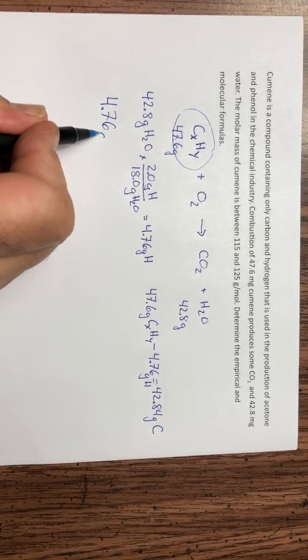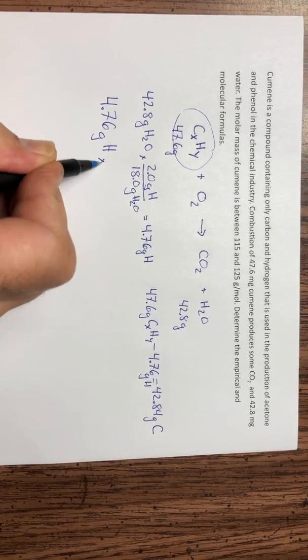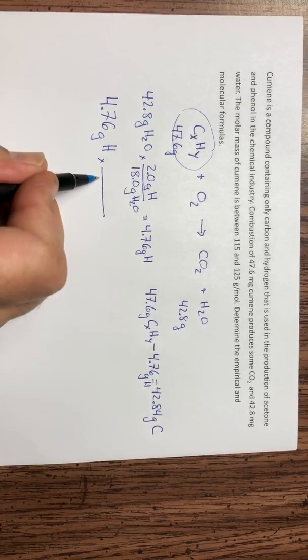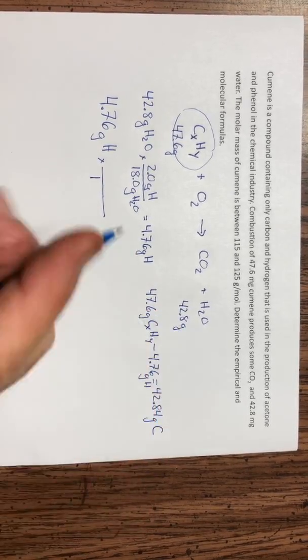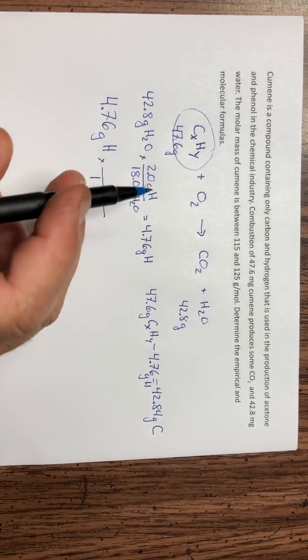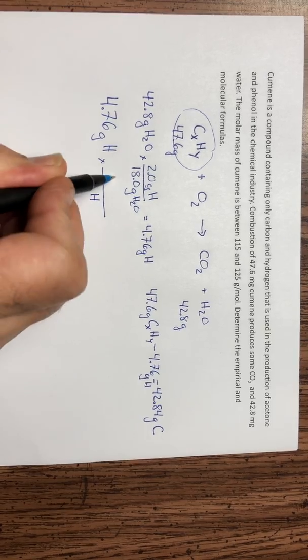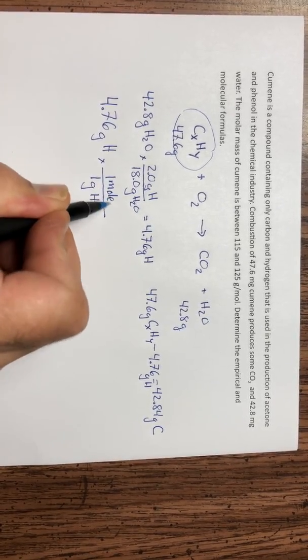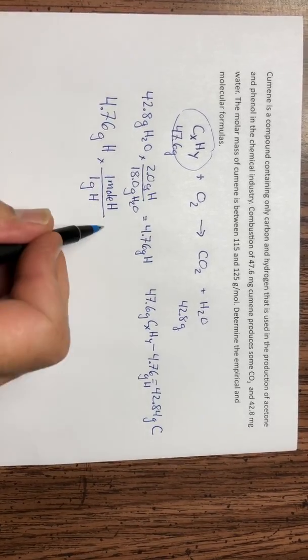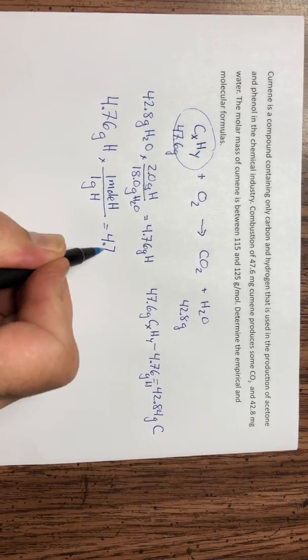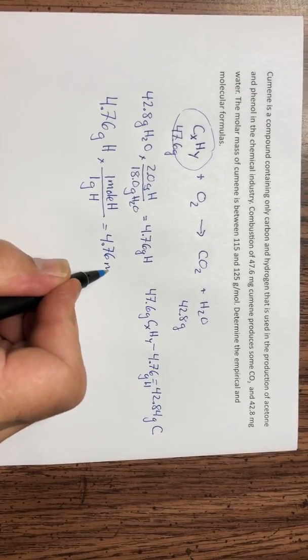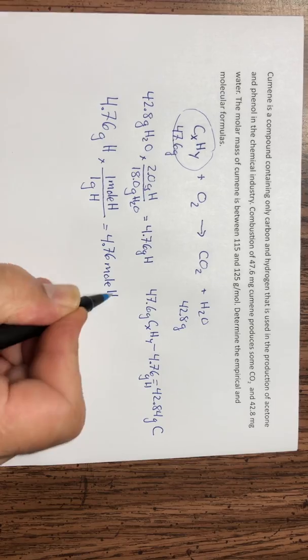4.76 grams of hydrogen. It's a diatomic element, but it's not an element, it's part of the compound here. And I'm going to use its relative mass for the atoms. 1 gram of hydrogen is 1 mole of hydrogen is 4.76 moles of hydrogen.